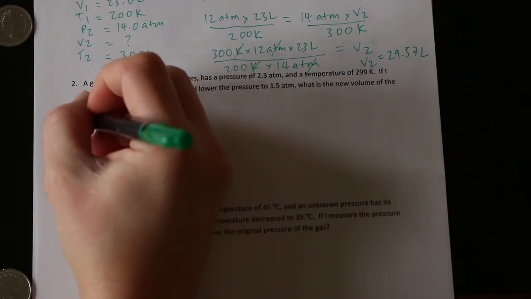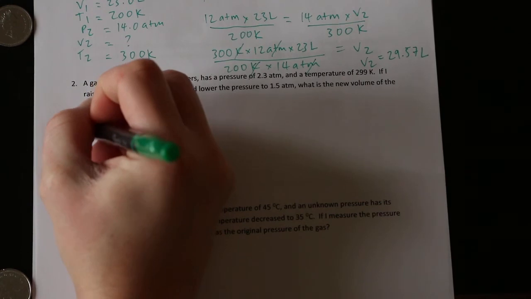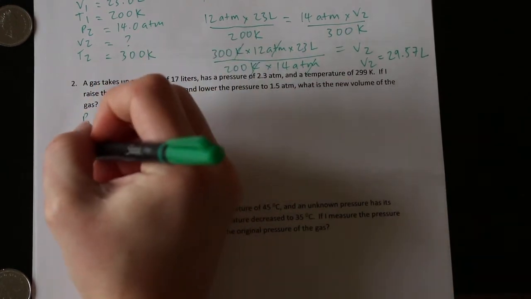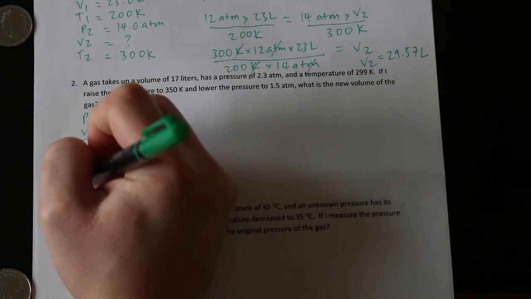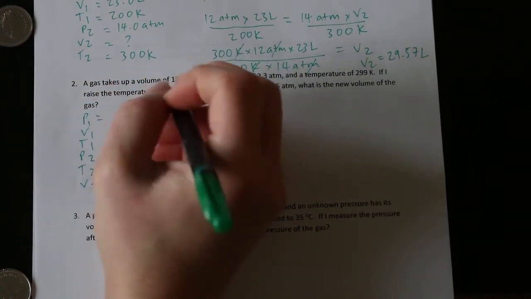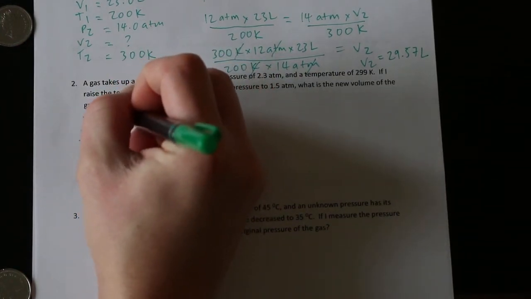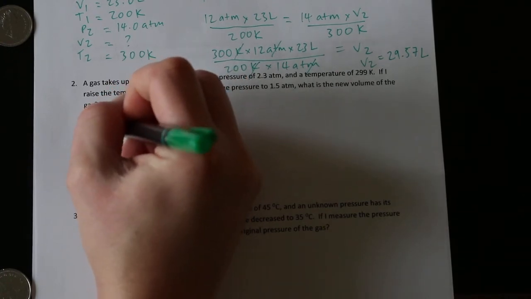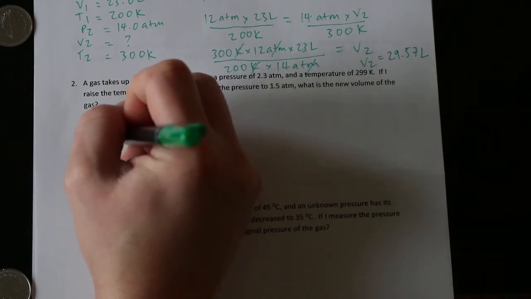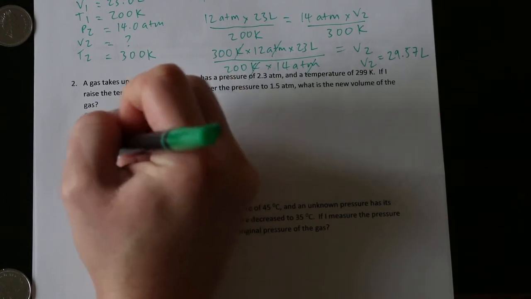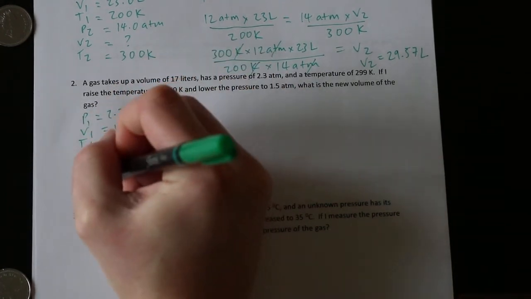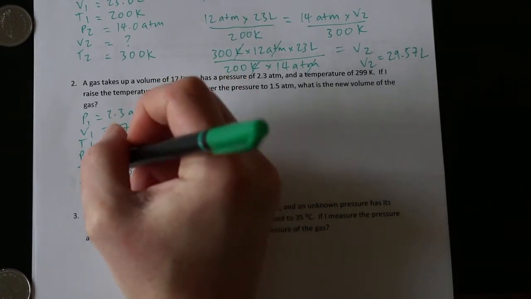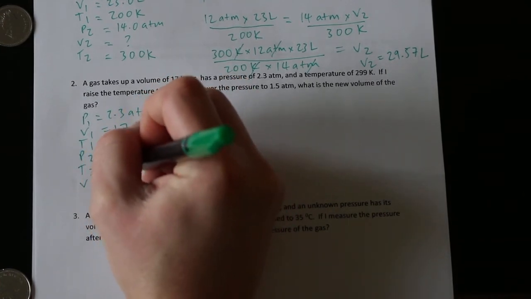So again, let's write all our variables: P1, V1, T1, P2, T2, V2. Our P1 is 2.3 atmospheres, our V1 is 17 liters, T1 is 299 Kelvin, P2 is 1.5 atmospheres, V2 is what we're trying to find, and T2 is 350 Kelvin.